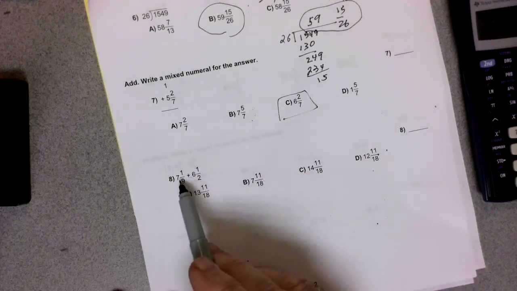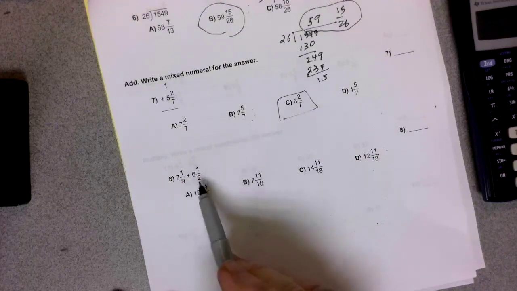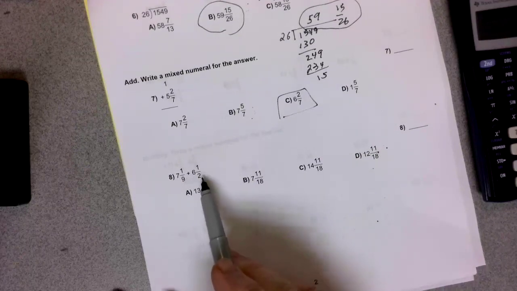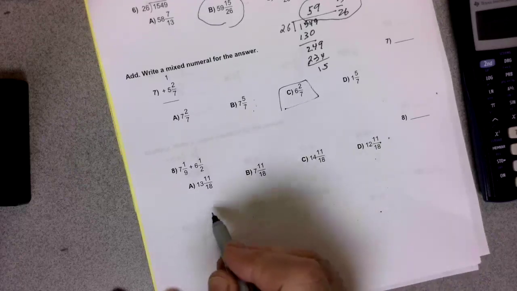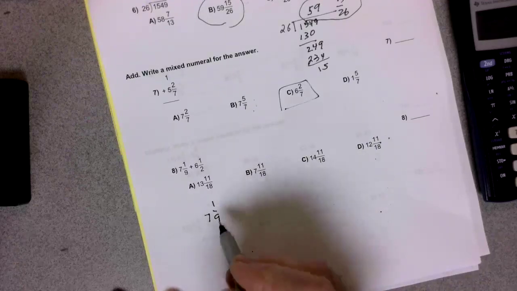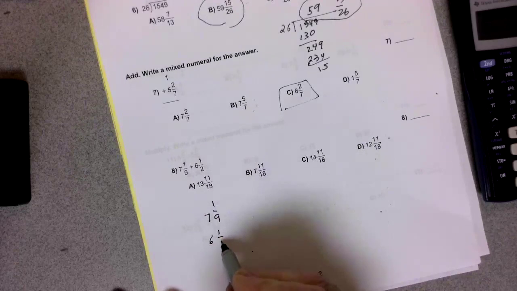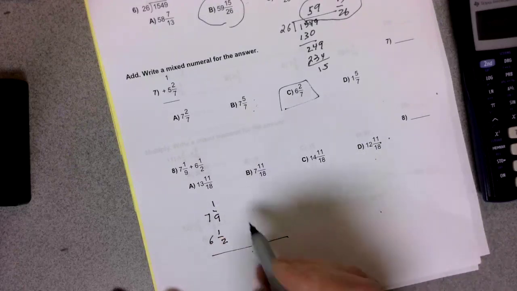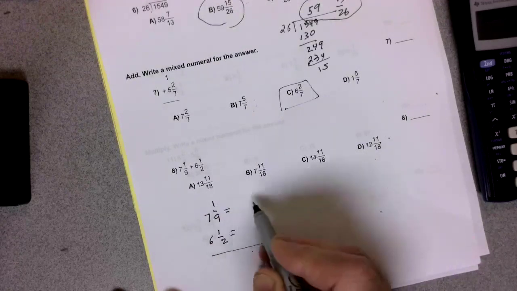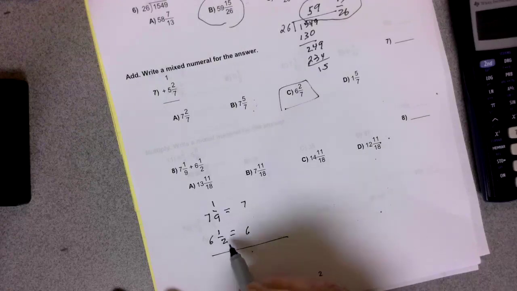Now, notice we have whole number, fraction, fraction. So we can add whole numbers. We know how to do that. We also know how to add fractions. And in this case, we can tell that we're going to have a common denominator. So if I rewrite this in a vertical form, just so we can see what we're doing, well, 7's okay, 6 is okay.